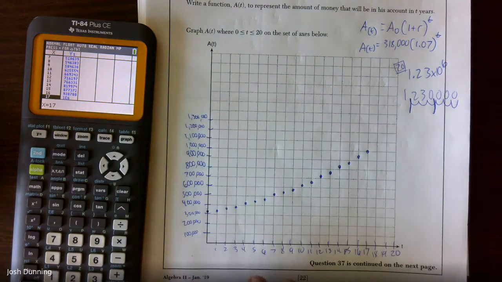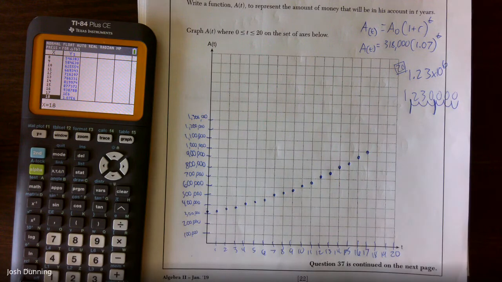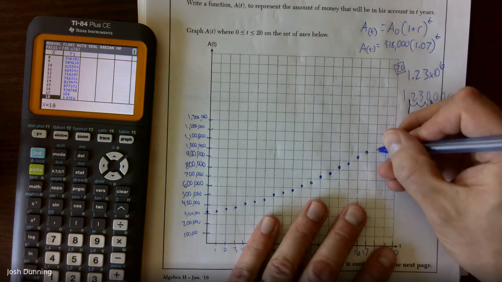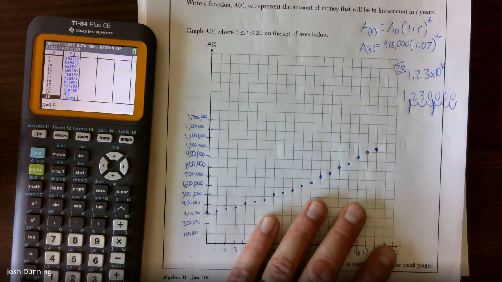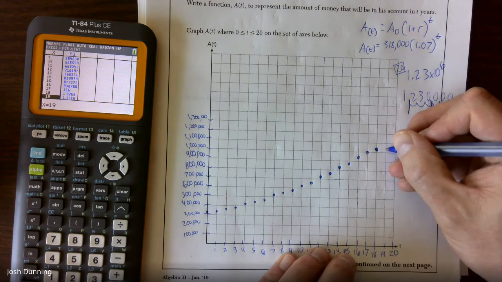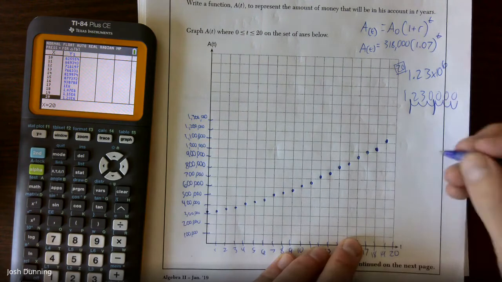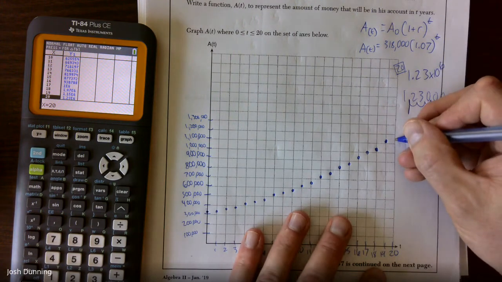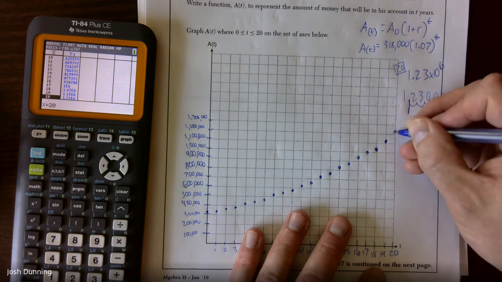1e to the 6th. 1 times 10 to the 6th. So that's a 1 with 6 zeros after it. So that's just a little bit above 1,000,000. Again, that would be 1,070,000. So that's 1,150,000 at 19. And then at 20, 1,200,000 something.